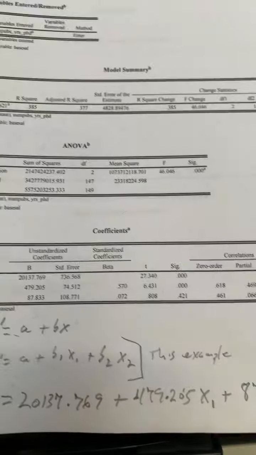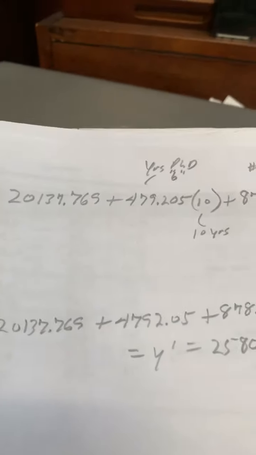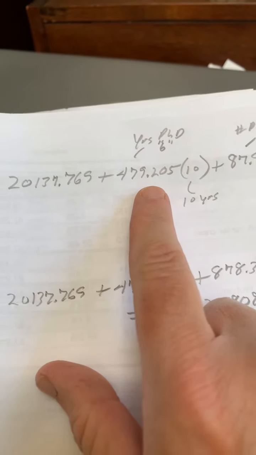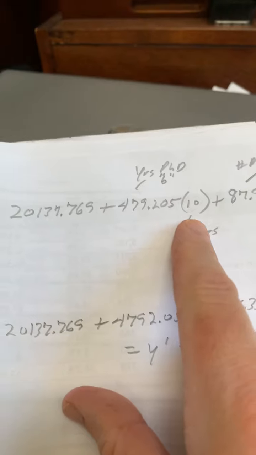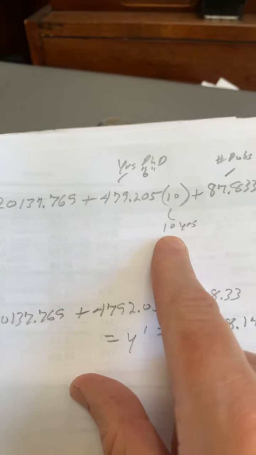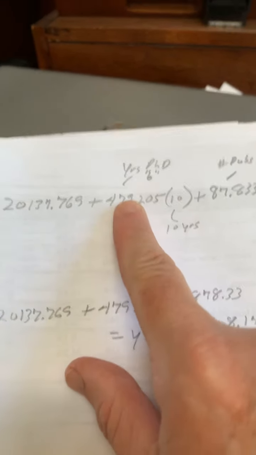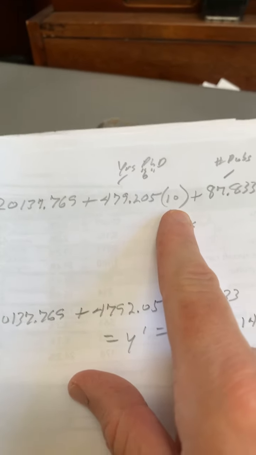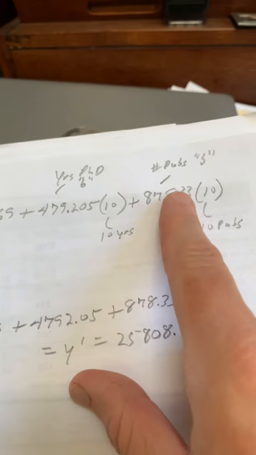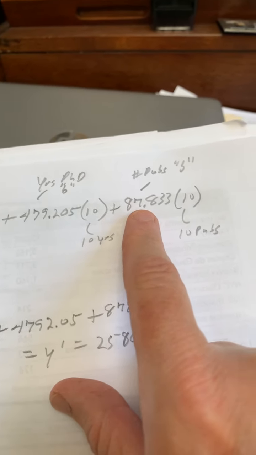Let's see what this looks like in broader application. A y predicted score is going to equal that intercept value plus 479.205, and I'm going to give x1 a value of 10. Let's say you've been working for 10 years, and that gets multiplied by that. And then for number of publications, that's the weight, or the slope.